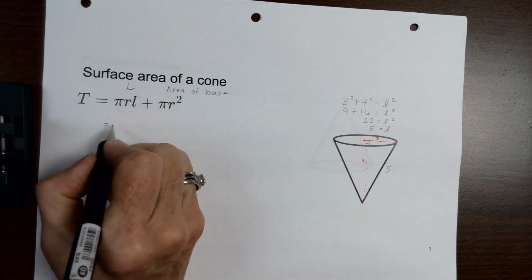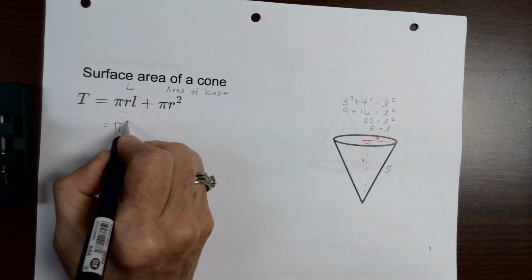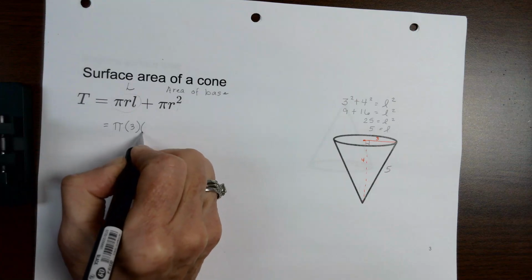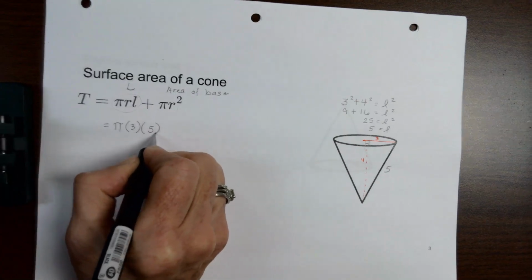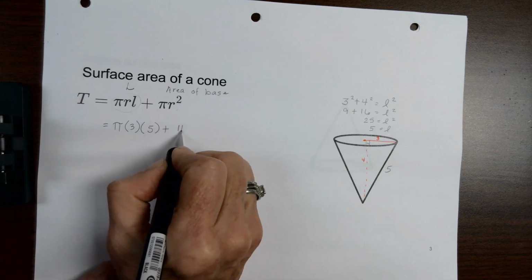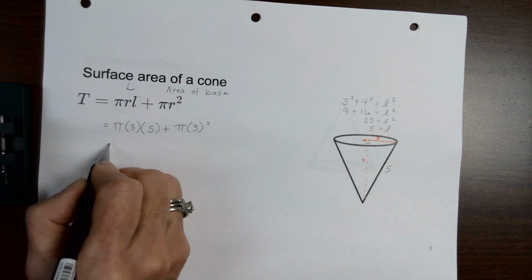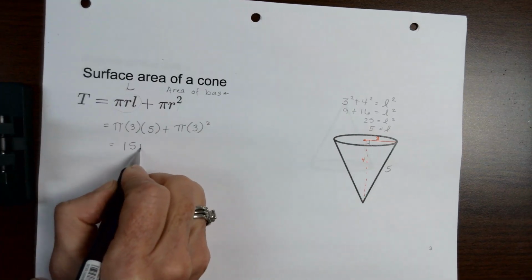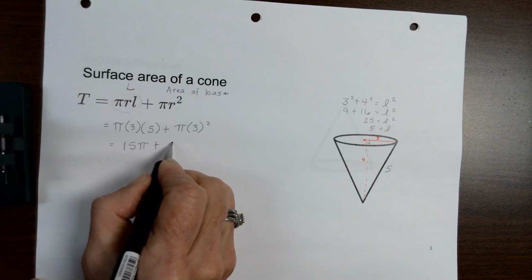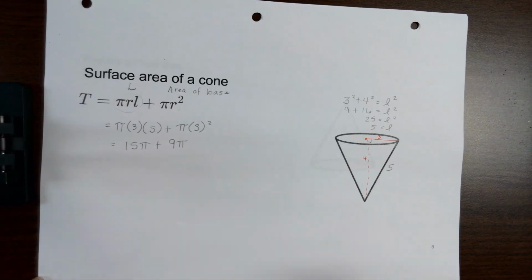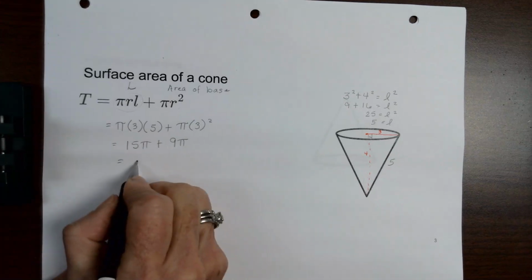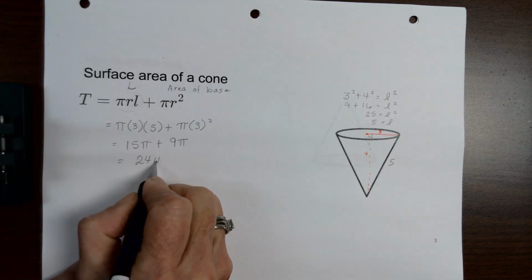So now I'm just plugging in. So I have pi, the radius is 3, the slant height is 5, and the area of the base is pi, and then 3 squared, because that's your radius. So here I have 15 pi plus 9 pi. So that's going to give me, if I do it by hand, 24 pi.